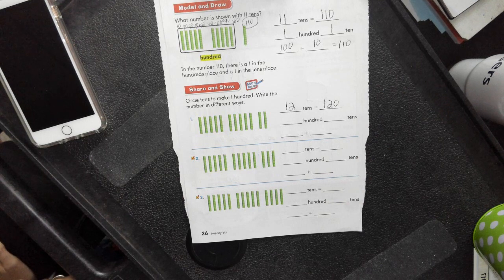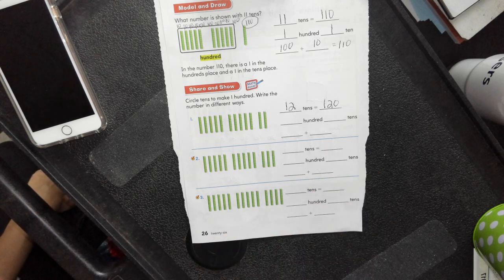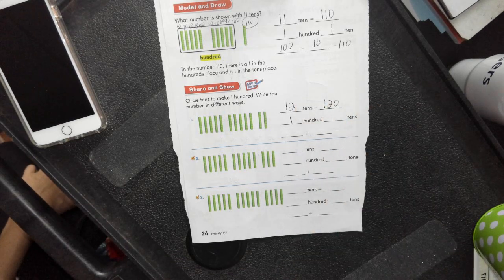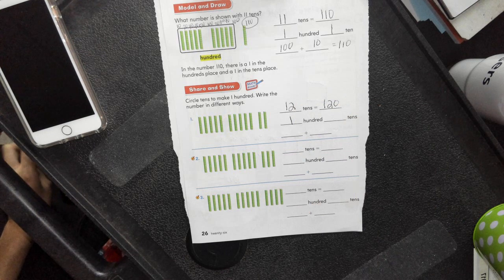Well, when we're looking at 120, how many 100s do we have? Haley. In 120, what number is in our hundreds place? 1. So I have 100. And then, Zamar, what do I have in my tens place?